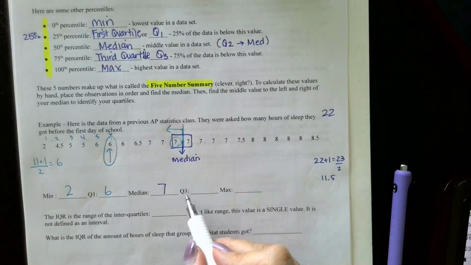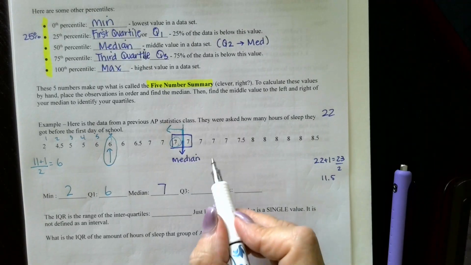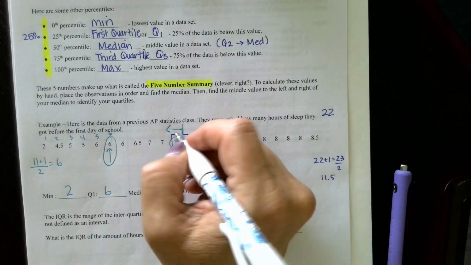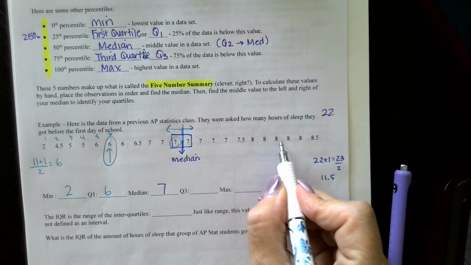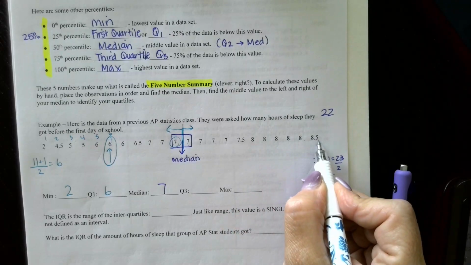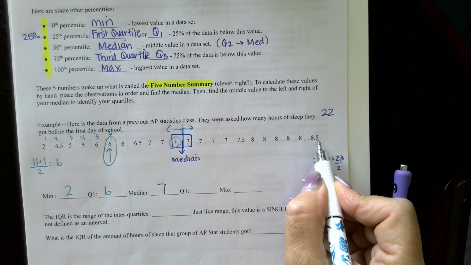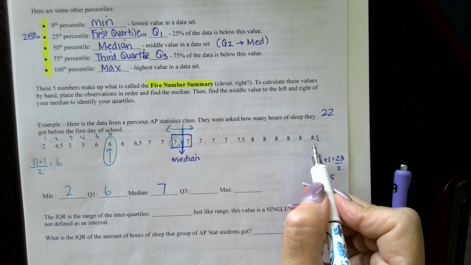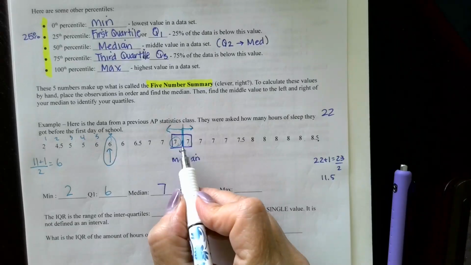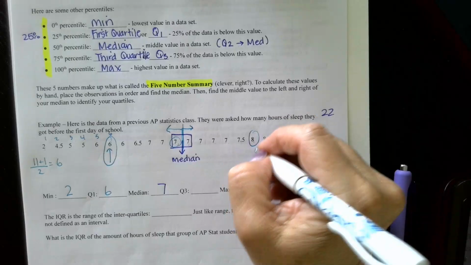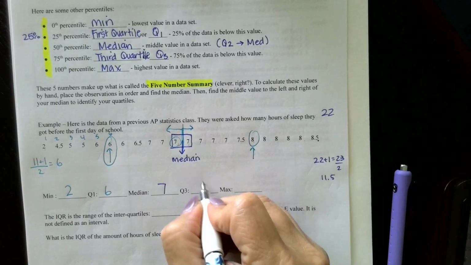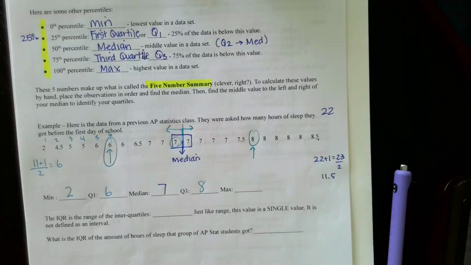And now I'm going to find my Q3. So my Q3 is the average that's of these numbers. So if I'm going this direction, I have 1, 2, 3, 4, 5, 6, 7, 8, 9, 10, 11. So again, if I have this value that's 11, it's going to be the 6th data point from my middle. 1, 2, 3, 4, 5, 6. It's this one right here. So my Q3 value is going to be 8.